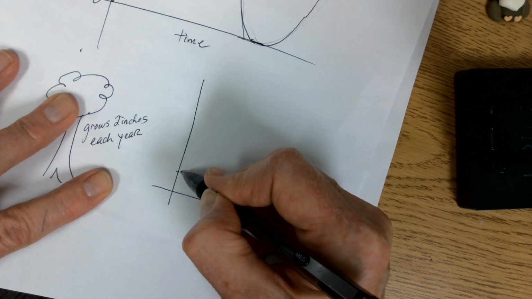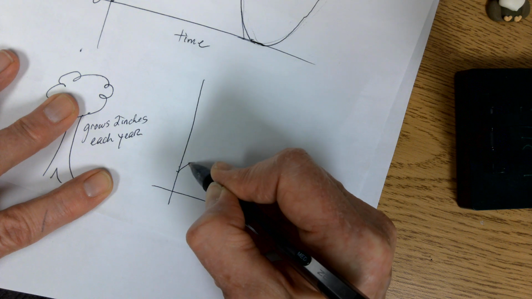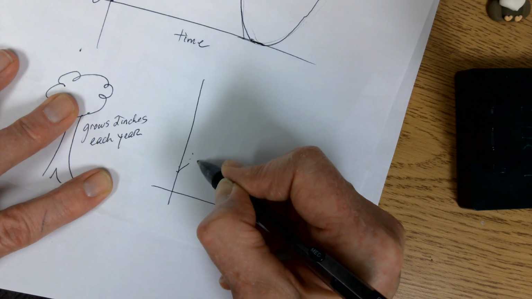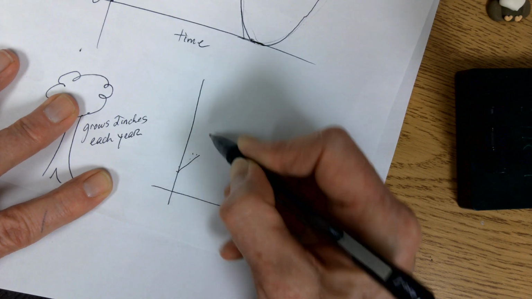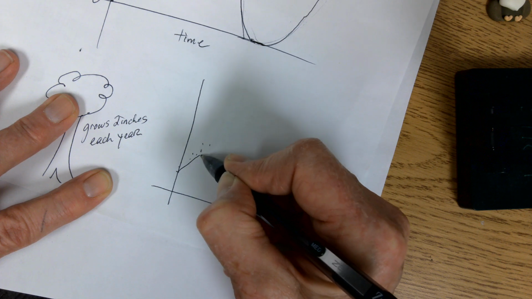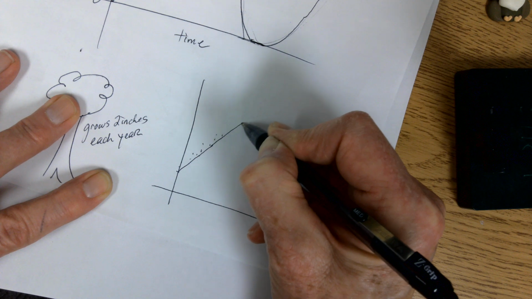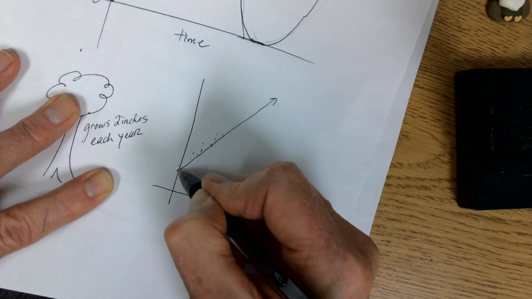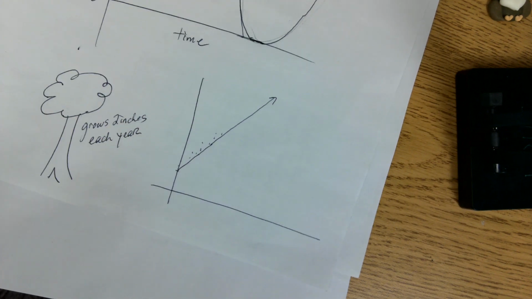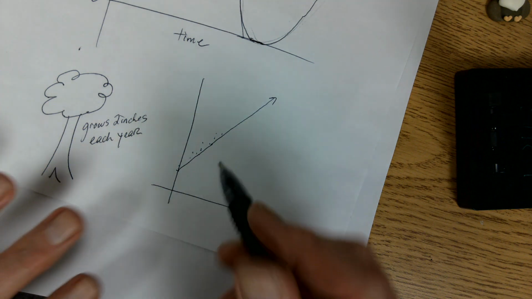And he's going to grow 2 inches in 1 year. Then he's going to go up 2 inches in 1 year. And then he's going to go up 2 inches in 1 year. And this guy keeps growing forever at a rate of 2 inches a year. Okay?